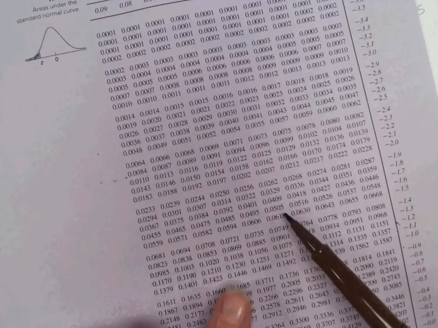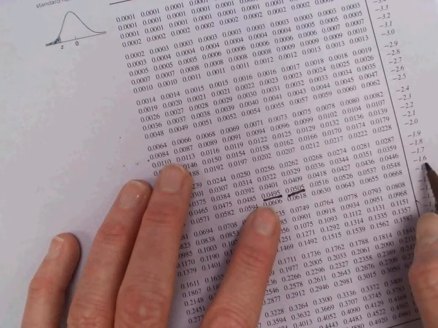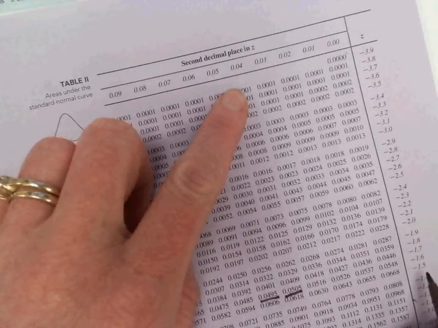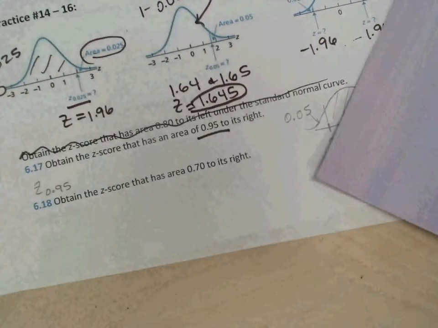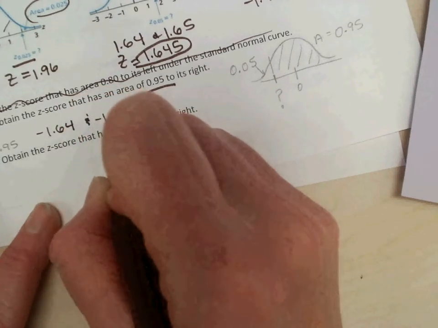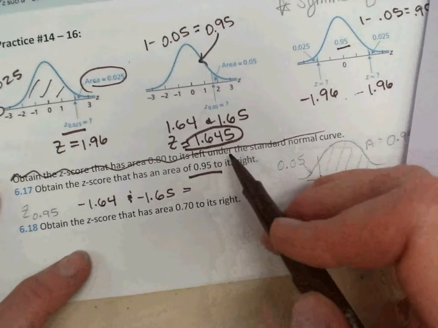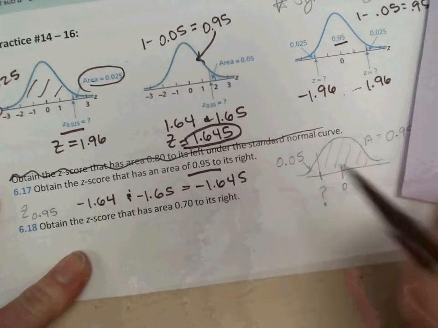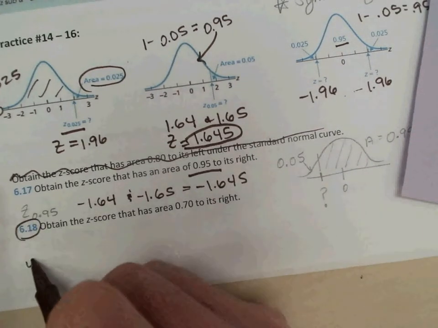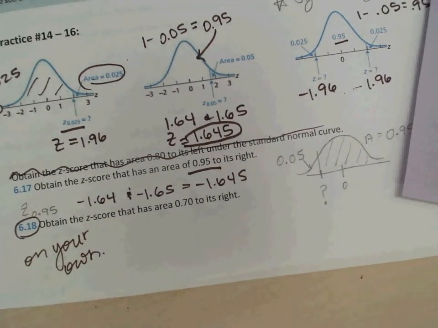Then we would find in here somewhere 0.05. Again, halfway between these two. So it's going to be halfway between negative 1.64 and negative 1.65. It's the exact same thing we just did, but negative. So it's going to be a negative 1.645. I want you to try 6.18 on your own. Again, if you have any questions, please feel free to ask me, check in. I'm glad to help.